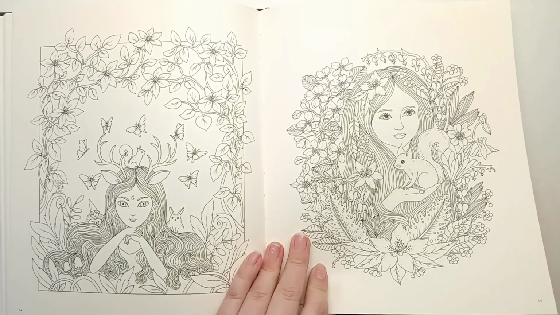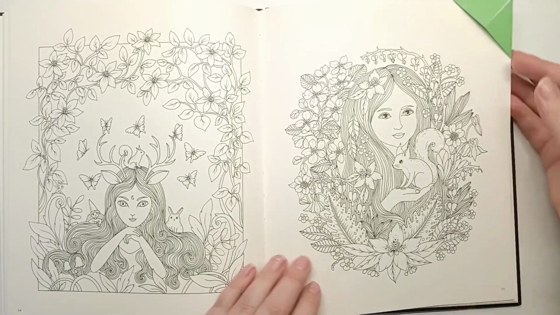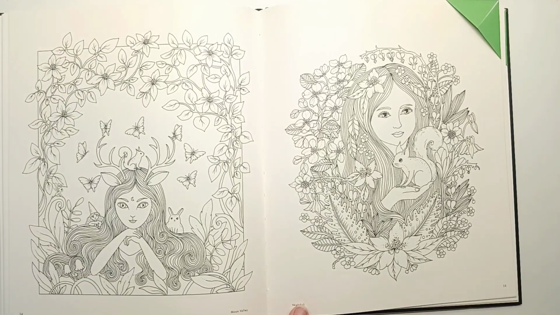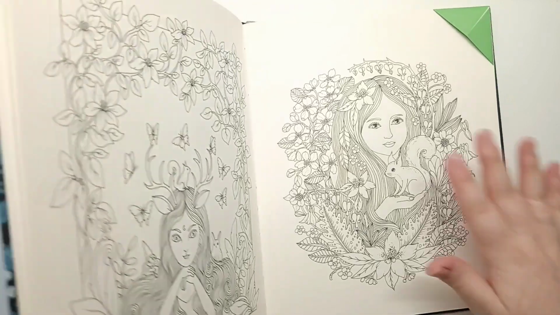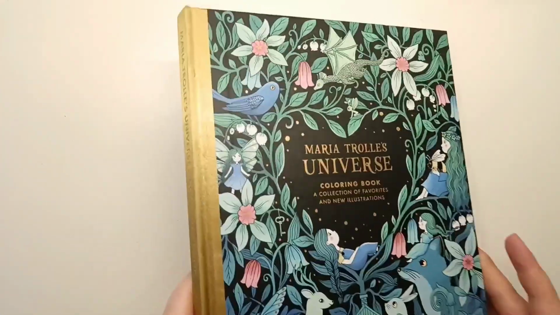And I think these 2 pages as well look lovely, especially this dear girl. I love her. Imagine it with sort of reds and oranges. I think those are the 3 that I will tag from Maria Trolle's Universe.